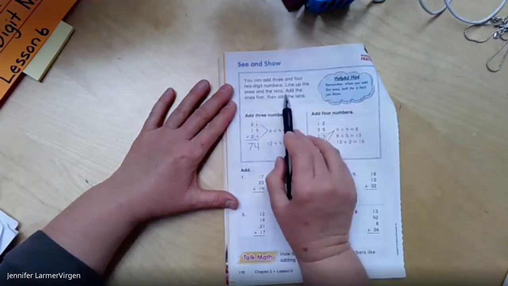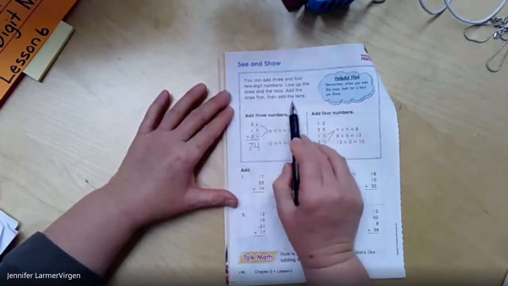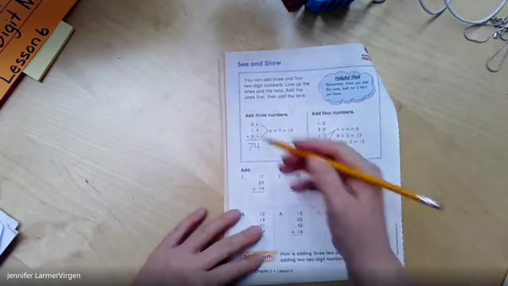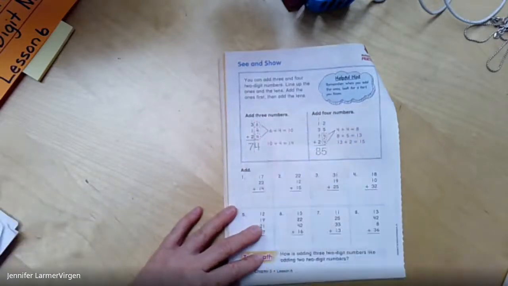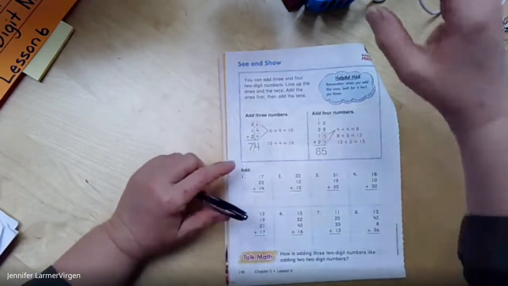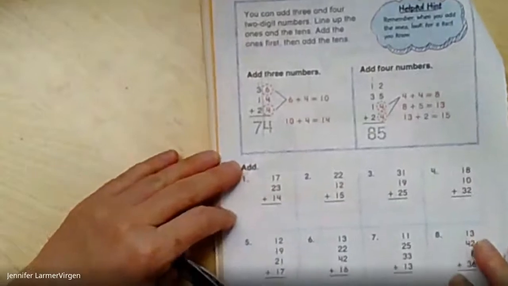Okay, so you can add 3 and 4 two-digit numbers. Line up the ones and tens. Very important. Add the ones first, then the tens. See how these are lined up? Here are the ones on this side, and here are the tens. I'm going to see if I can make this bigger. Sometimes it works, sometimes it doesn't. Okay, there you go.